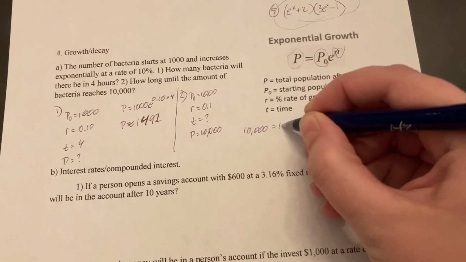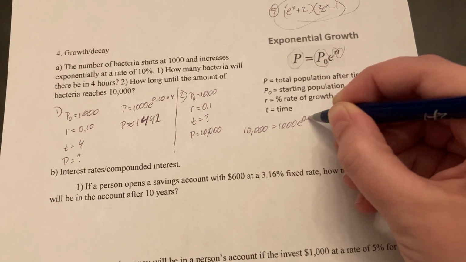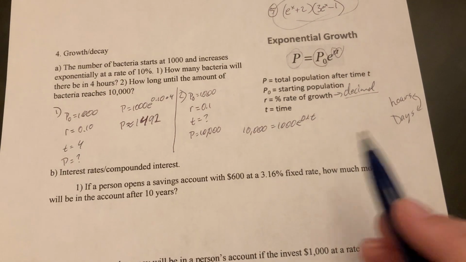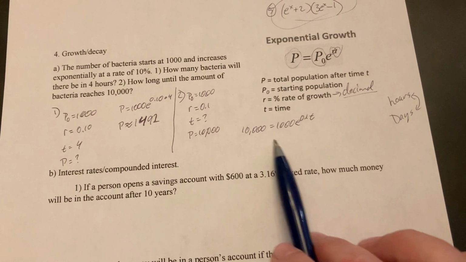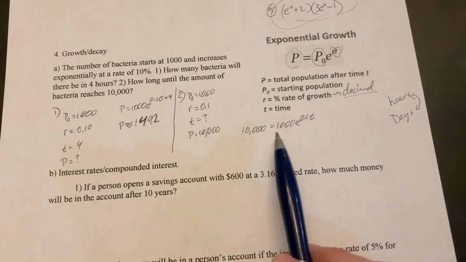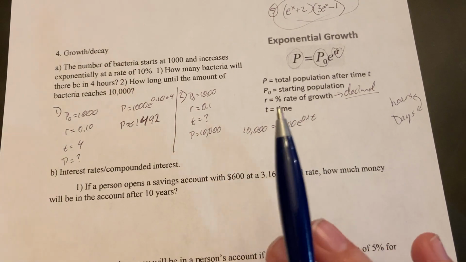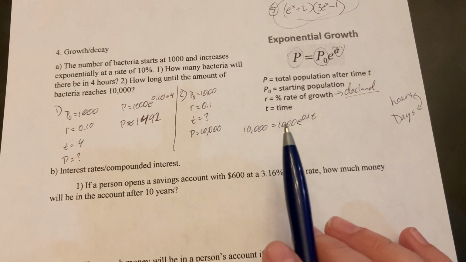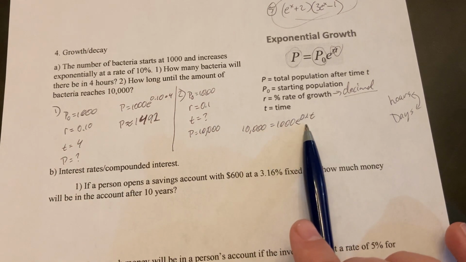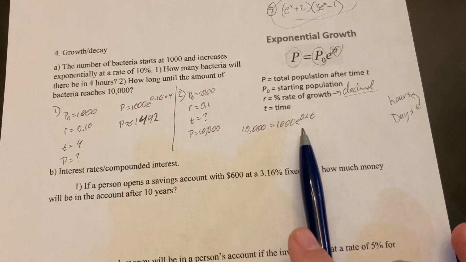10,000 equals 1,000 e to the 0.1t. All right, this is a problem. We can't just type this into our calculator because we have the exponent. You could, if you wanted, do natural log to both sides. I would recommend not doing that because 1,000 and e are factors, so you'll have to use a lot more rules in order to solve it.